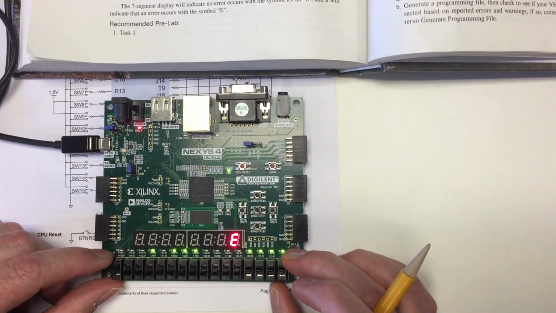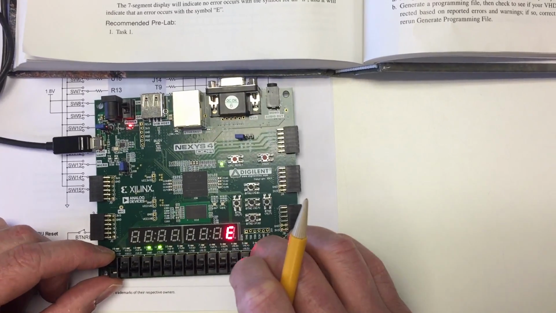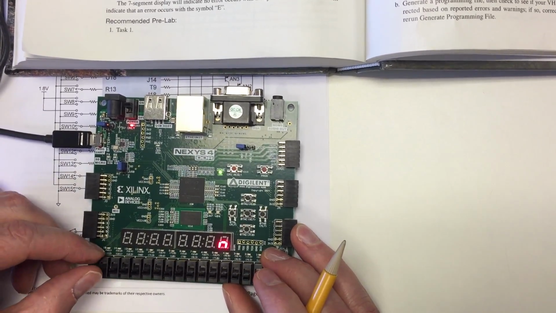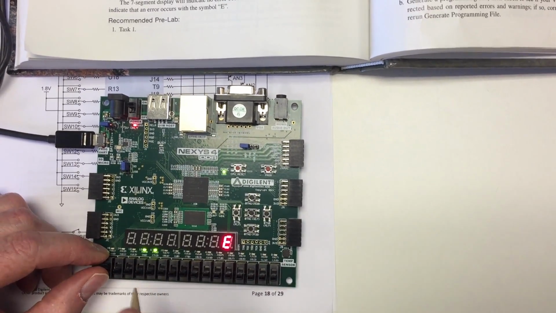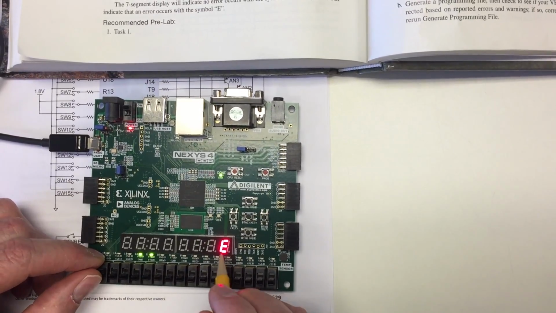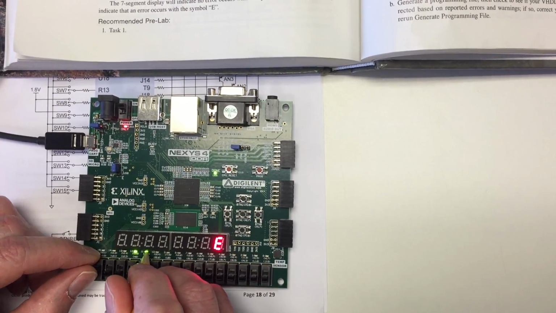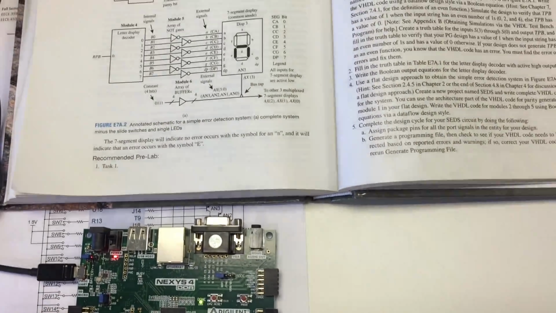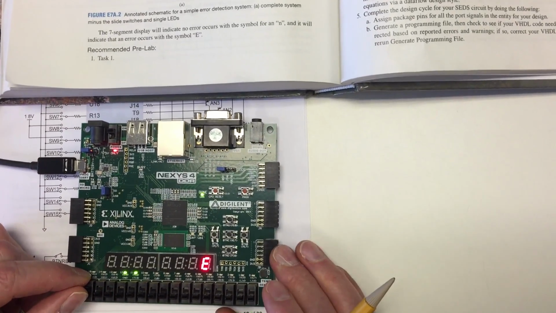So at any time, say if I put all zeros in, I should have all zeros out. However, if I inject a high, then I'm going to have an error code here, here, and then I'm going to have a high on that bit there. And the parity check is a 1, meaning there's an error.